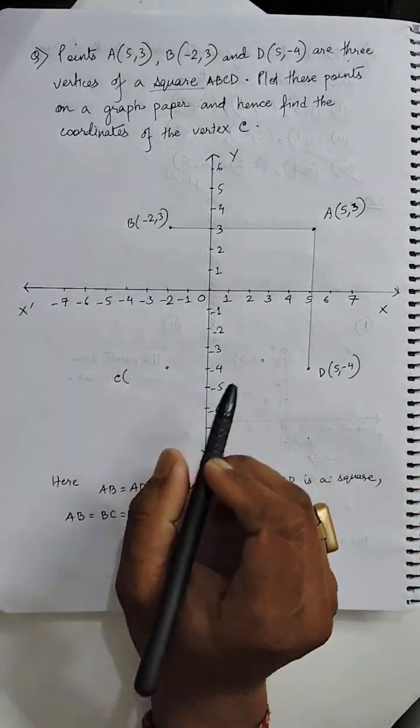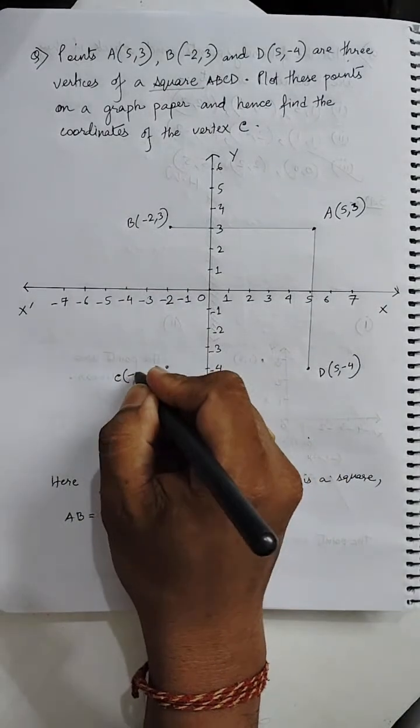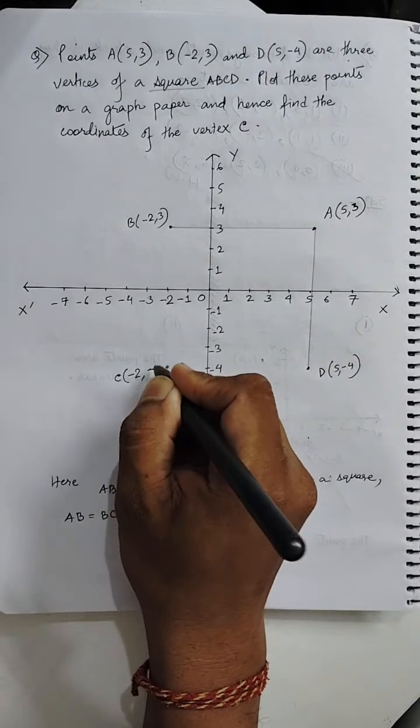तो इसका कोऑर्डिनेट कितना होगा? सो x कोऑर्डिनेट इज -2 and y कोऑर्डिनेट इज -4. So I will write -2 and -4.